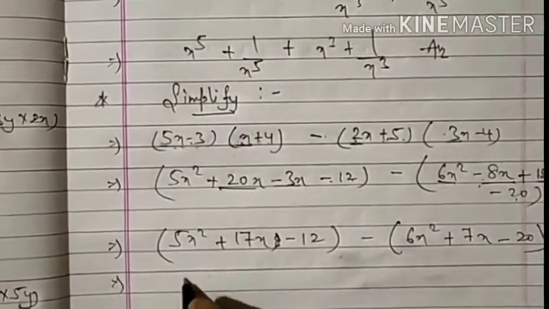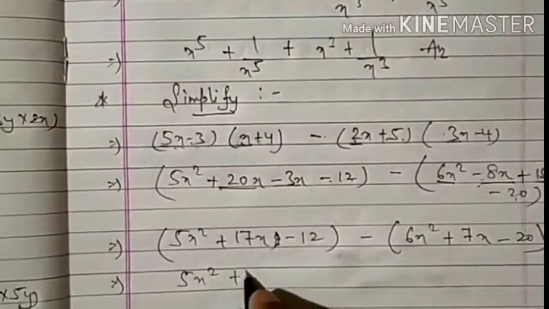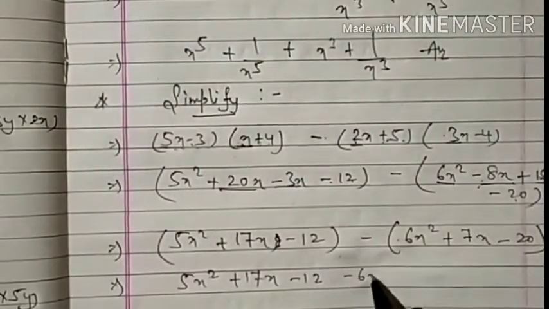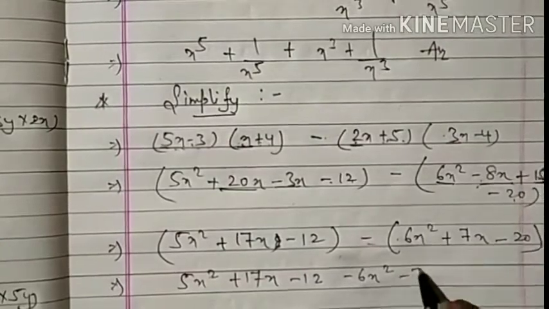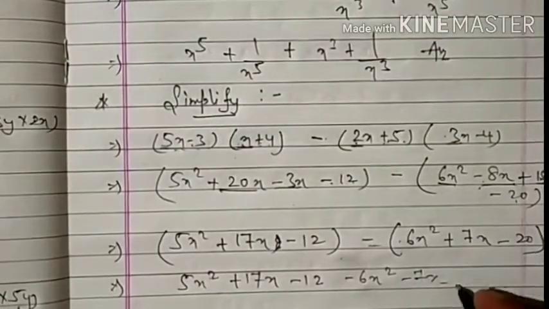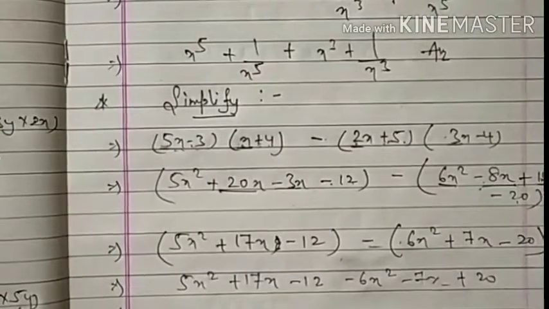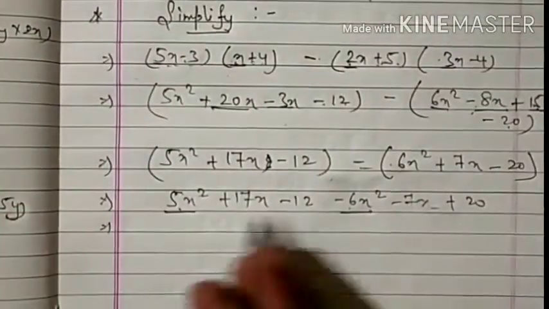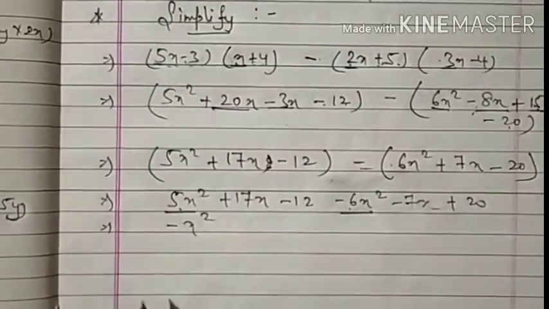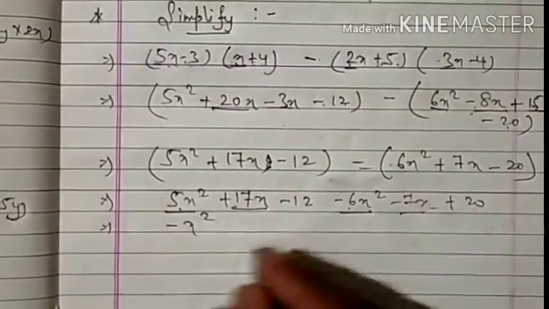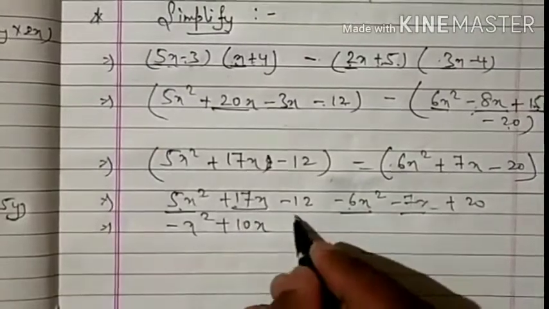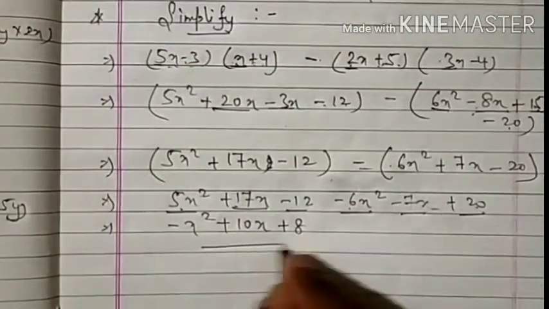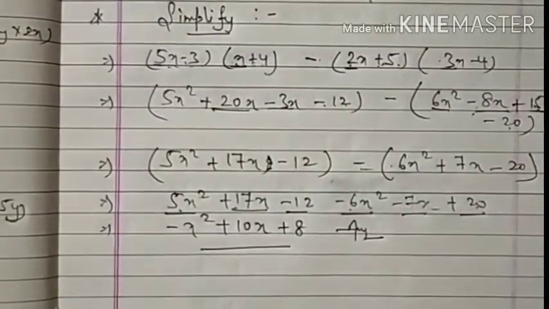So now what we can write? 5x square plus 17x minus 12 minus 6x square minus 7x and plus 20. 5x square minus 6x square, 5 minus 6, what do we get? Minus x square. Plus 17 minus 7, what do we get? Plus 10x. And minus 12 plus 20, from 20 take away 12, how much is left? Plus 8. This is our answer.